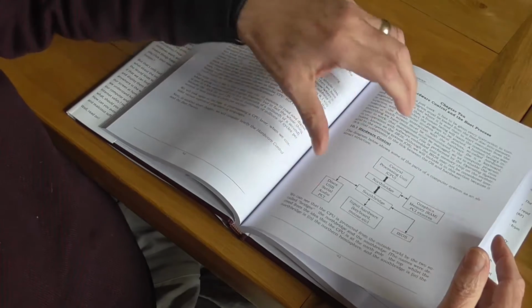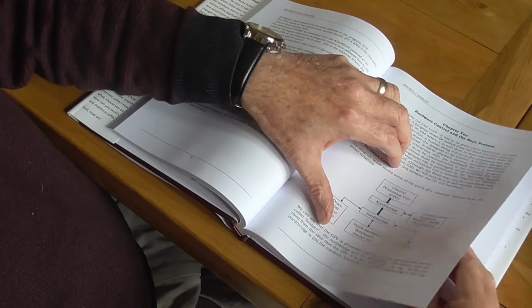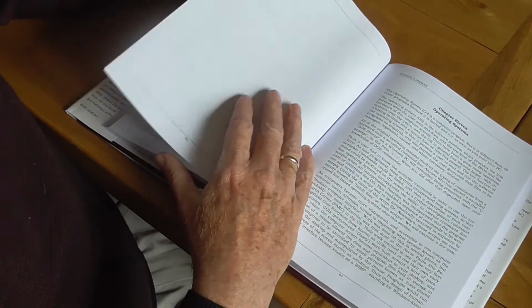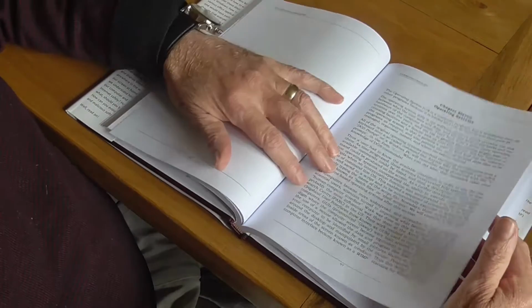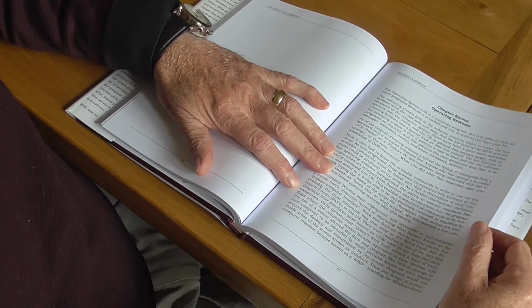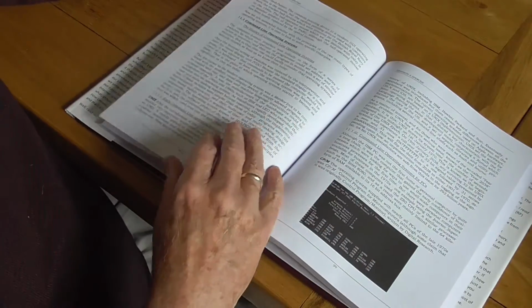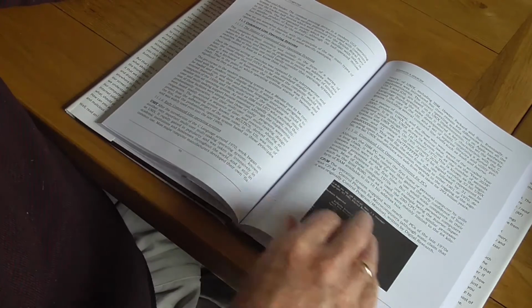A little bit of a diversion here, because we look at how the computer is able to start up when you press the on switch, what actually happens to enable it to load the operating system. And then we look at operating systems, and spend a chapter looking at those.